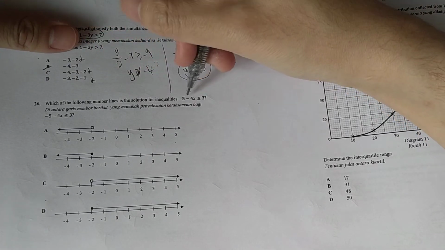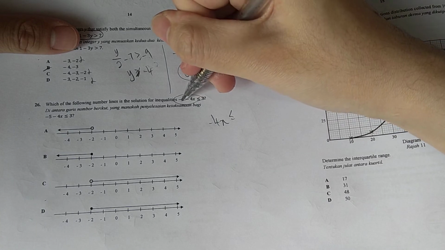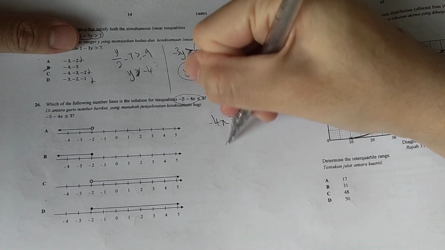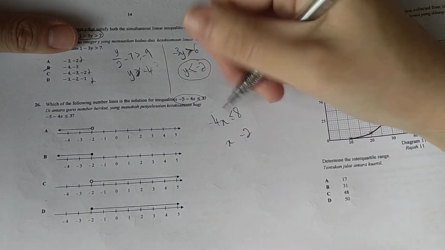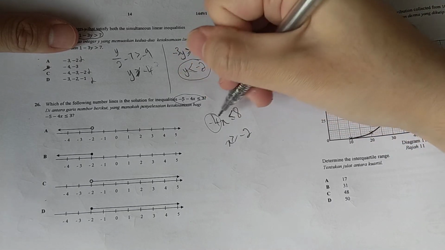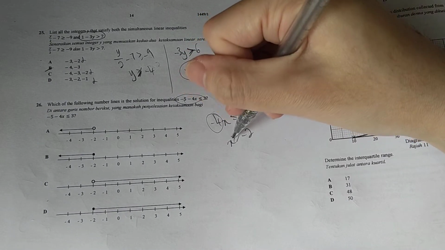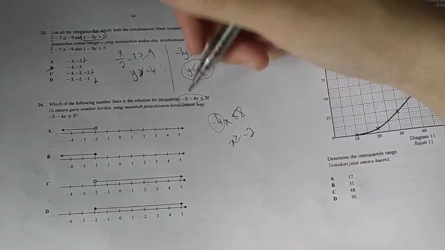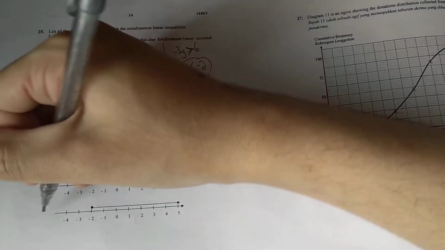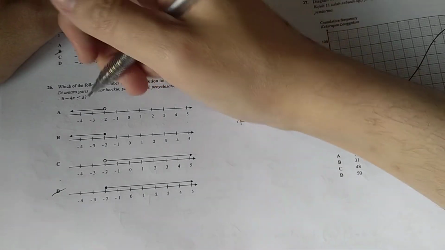26, which of the following number line is for inequality, blah blah blah. Alright, so let's do it. Negative 4x smaller than negative 5, move and it becomes plus 5. What's 3 plus 5? 8. So x will be 8 divided negative 4, which is negative 2. But be careful, this is smaller than, but you have to change to bigger than. Why? Because you're dividing by negative 4. When you divide by negative value, the sign has to change. So x has to be bigger than or equal negative 2. So A, B, C, D, which one is the answer? D. Alright? Okay, listen, this one is quite important actually.